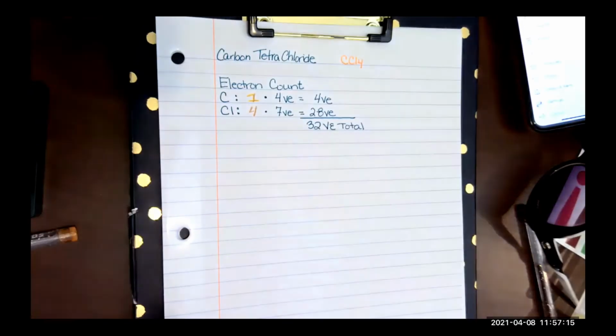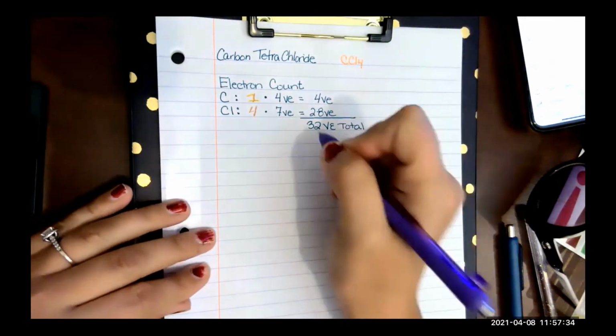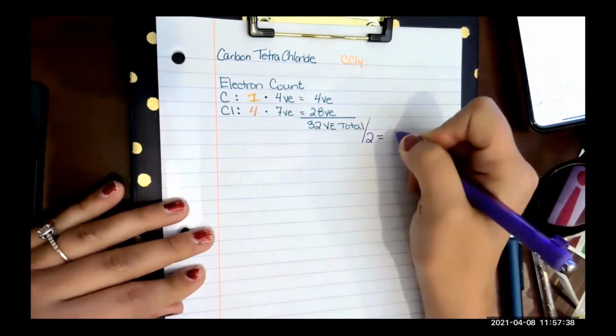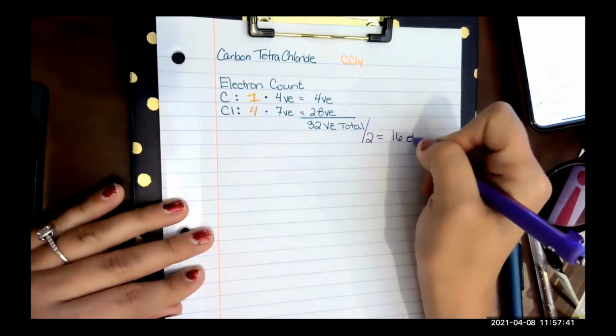So for this entire compound, we have 32 valence electrons to use. But we honestly don't care about total valence electrons. What we actually care about are bonded pairs, or electron pairs, because all electrons generally come in pairs. So you divide by 2: 32 divided by 2 gives me 16 electron pairs.